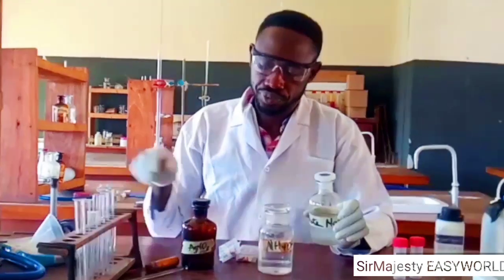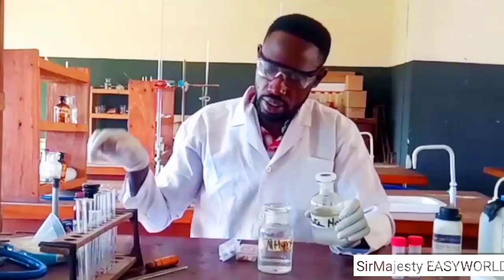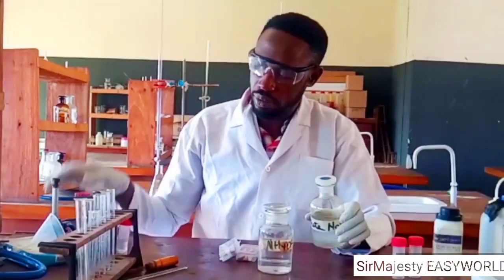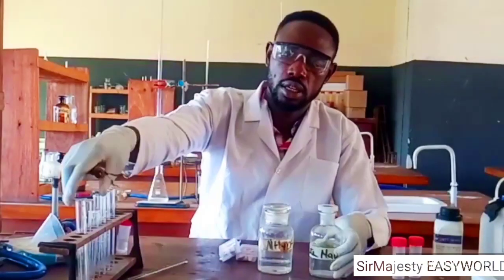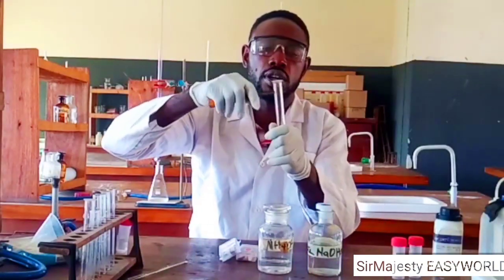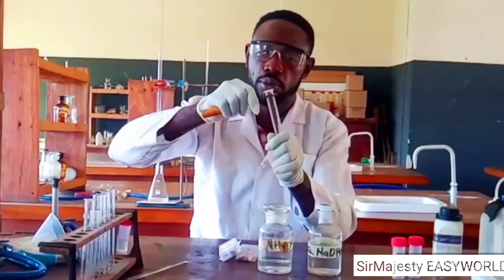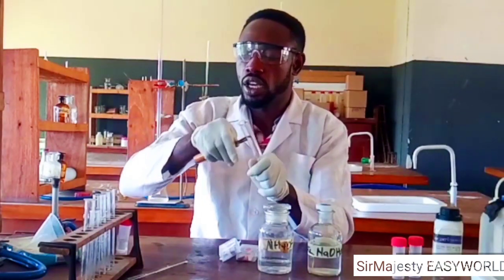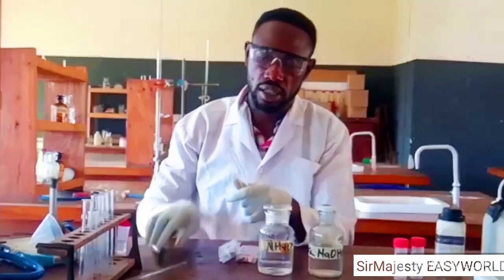Then my heating apparatus: here is my Bunsen burner. Then I have my test tube holder, which I will use for boiling if need be. So we don't require many things in this analysis.